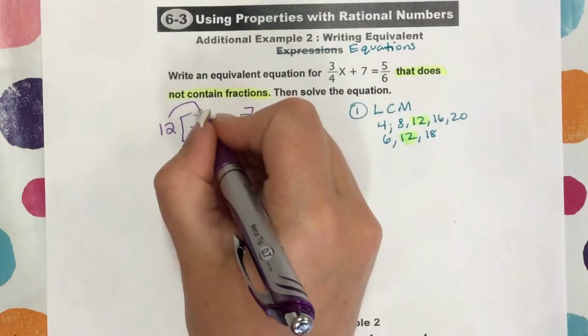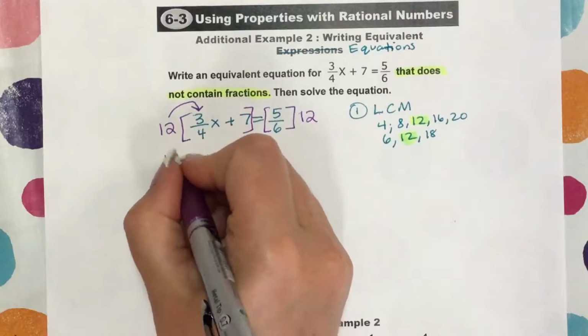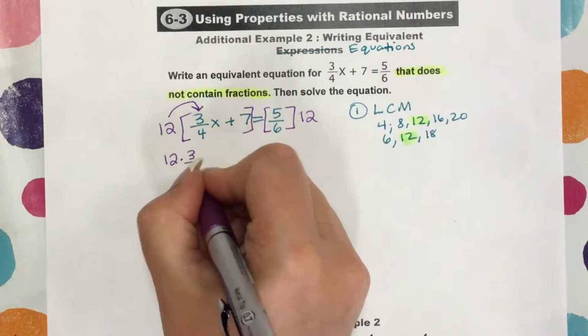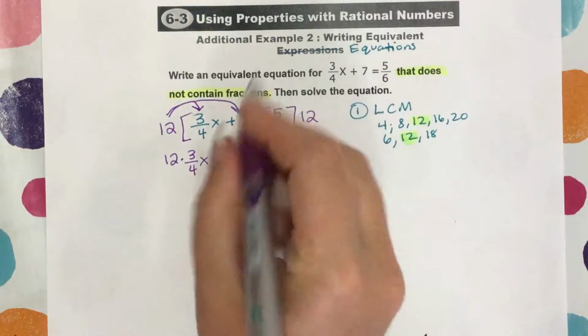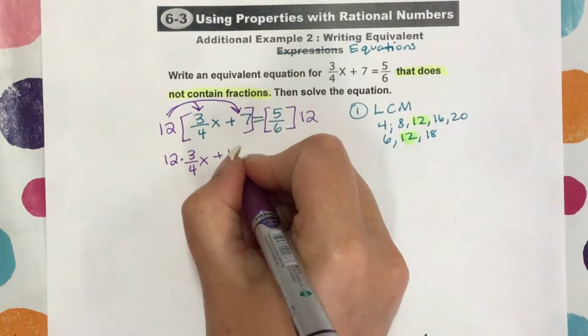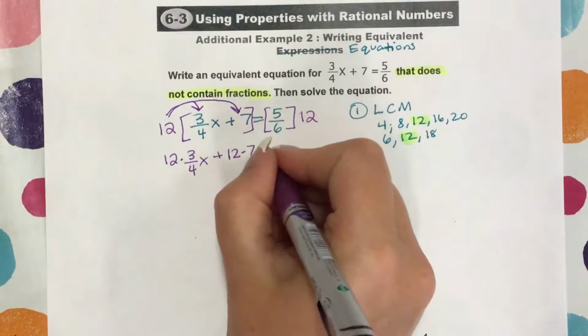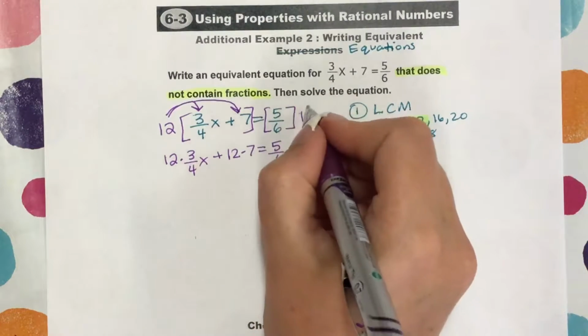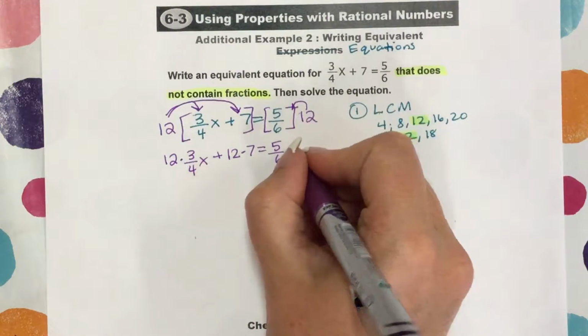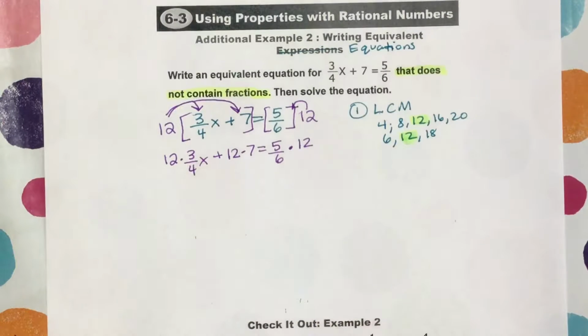So I'm going to go 12 times 3/4 x, then I'm going to go plus 12 times 7 equals 12 times 5/6. So 5/6, I'm going to multiply it by 12. Okay? Now when we do this, I want you to look and see what happens.